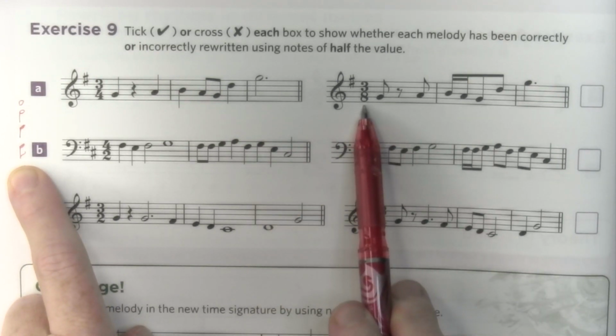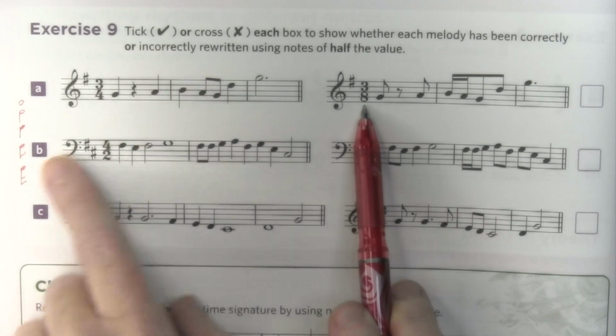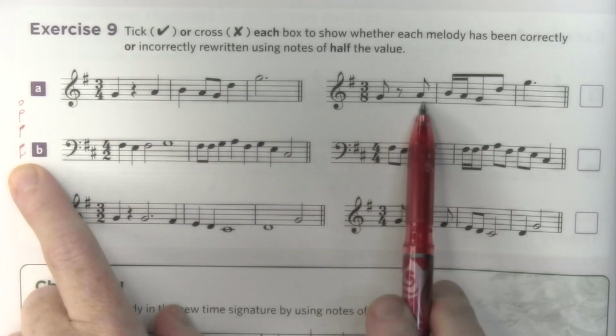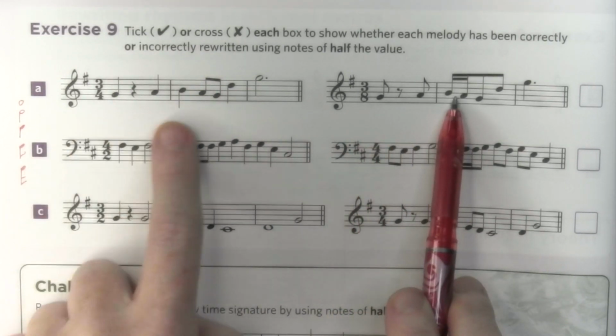Yes, so far correct. 3 crotchets become 3 quavers.